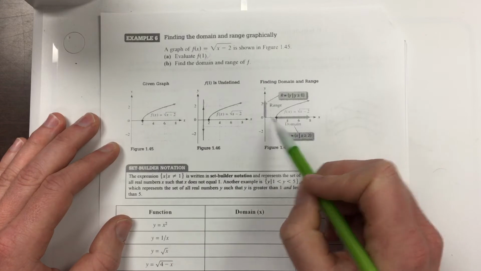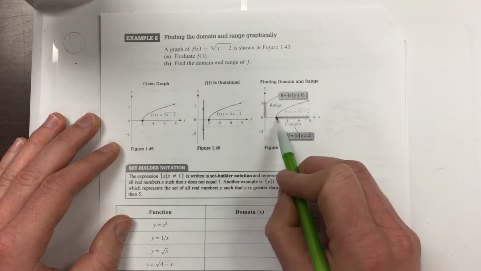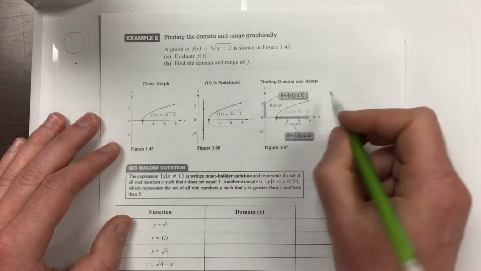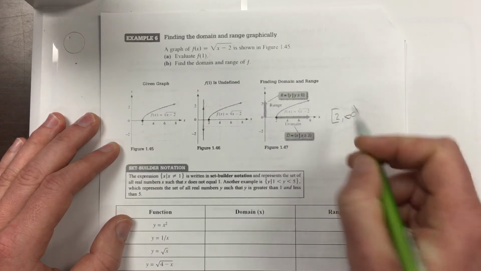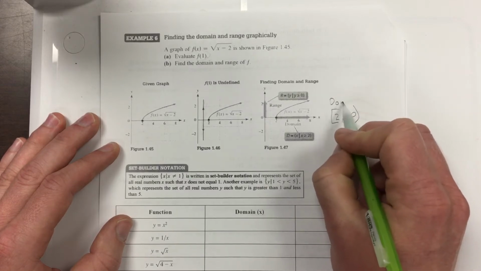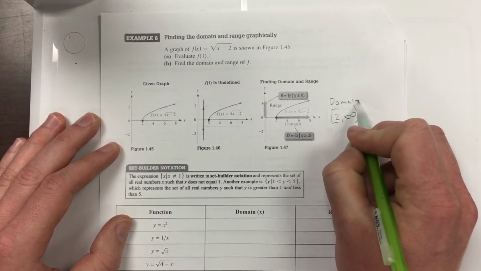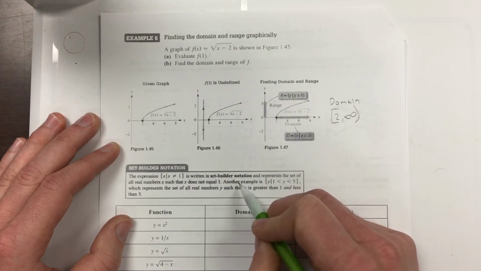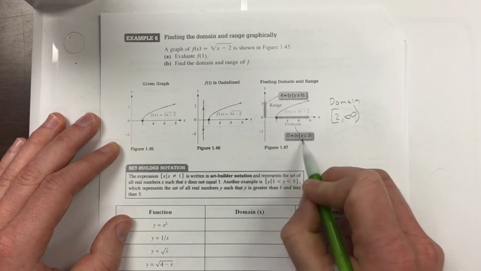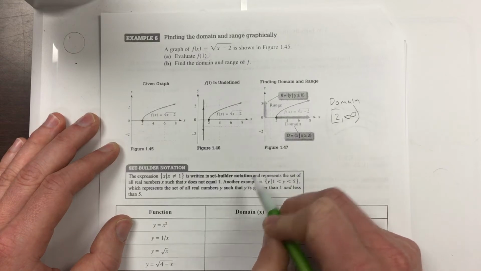Well, if you look here, our domain is going to be all the x values that work. So our domain is from 2 to infinity. That's the domain. And they show that down here in what's called set builder notation. So this right here is set builder notation. And we'll talk about that in a second.